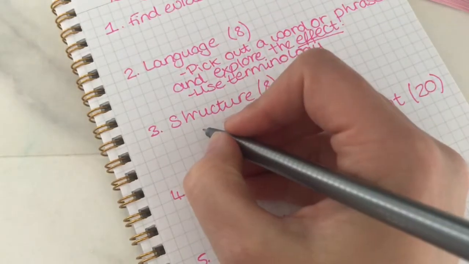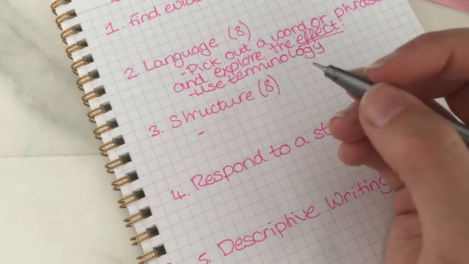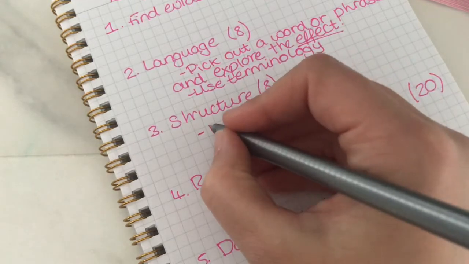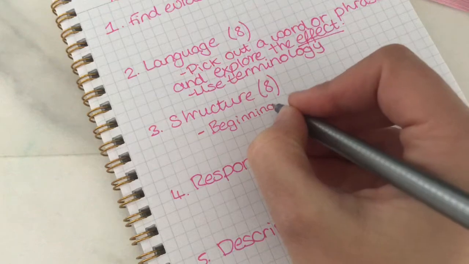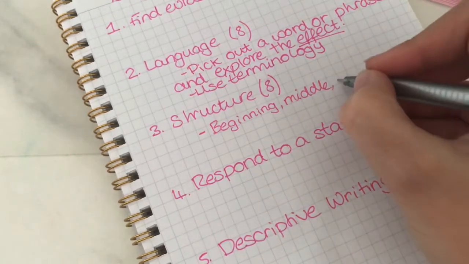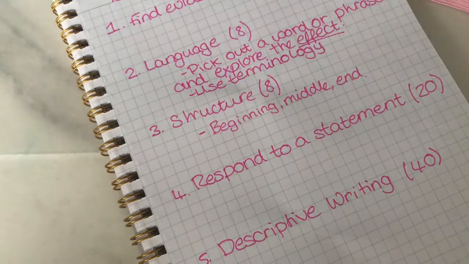So structure simply means how the text is laid out. So what's happening in the beginning, what's happening in the middle, and what happens in the end, okay? So the best thing for you to do in this question is say what's happening in the beginning, so just state it. So in the beginning of this extract, we are introduced to the character Bill.